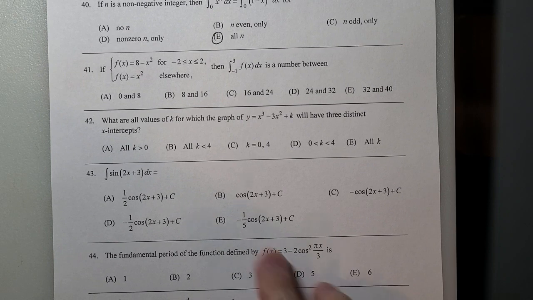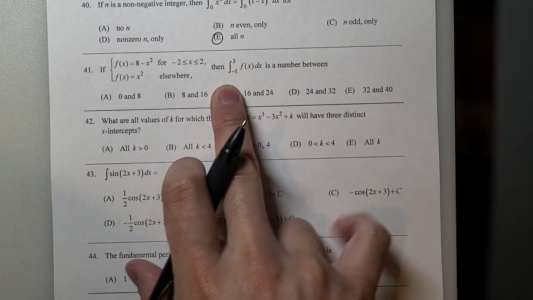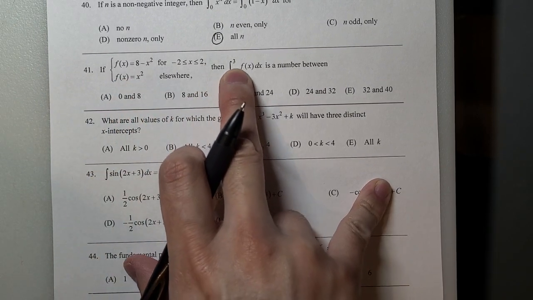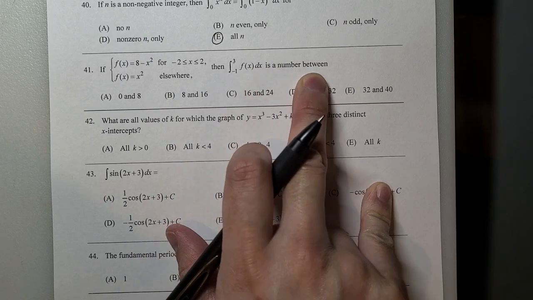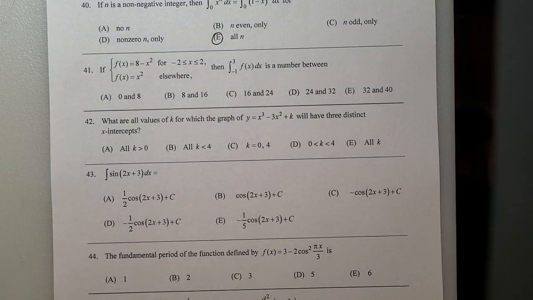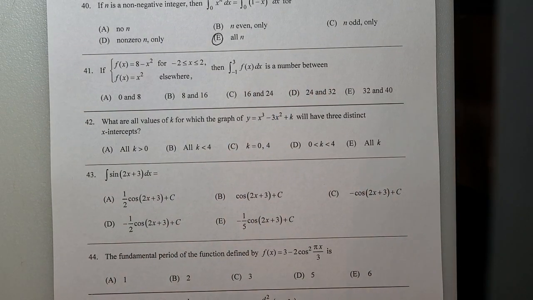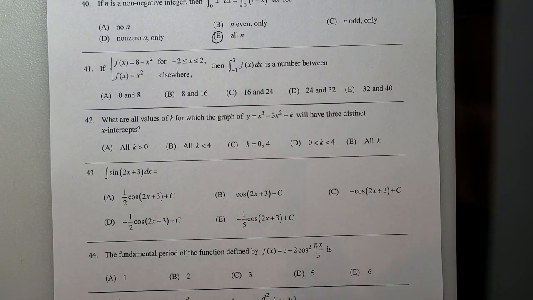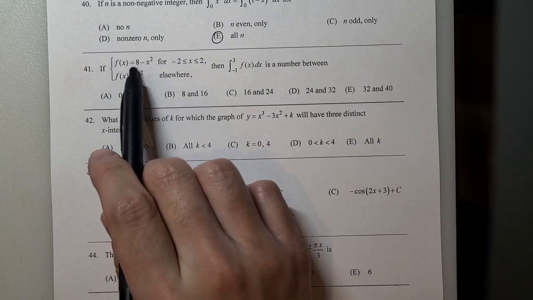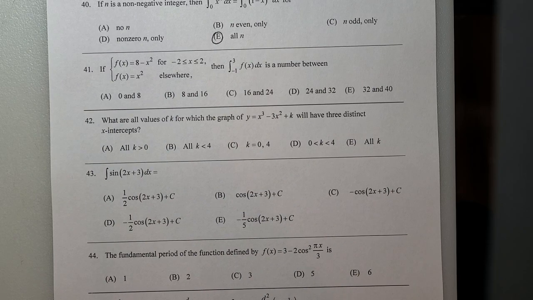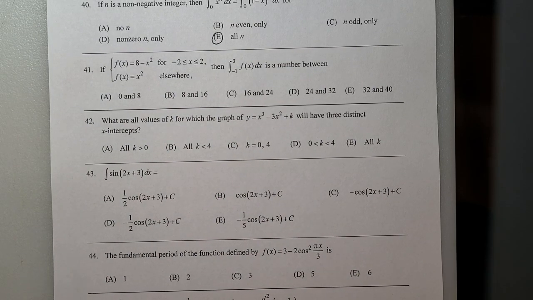Okay. We have this piecewise function. Then the integral from -1 to 3 of f of x dx is a number between what? Okay, so how did we approach this? From -1 to 3, so it goes on both sides actually. So, how do we do this?